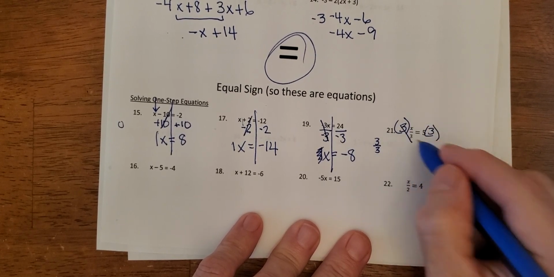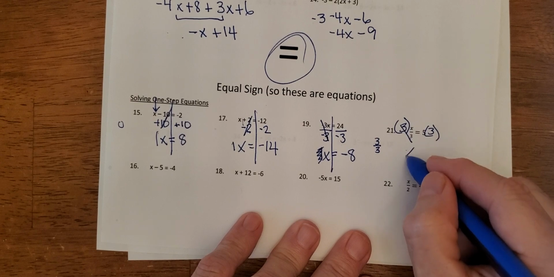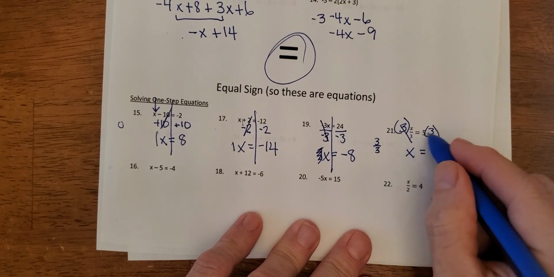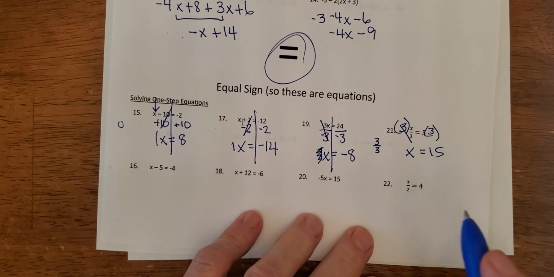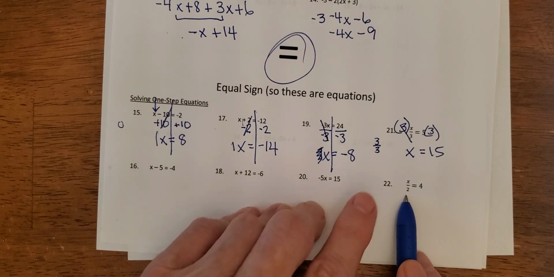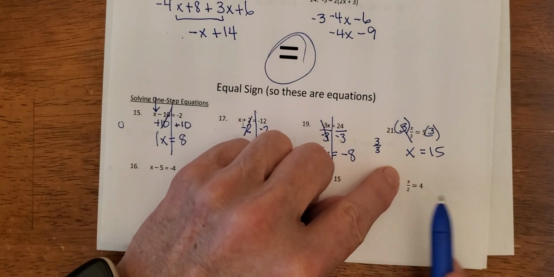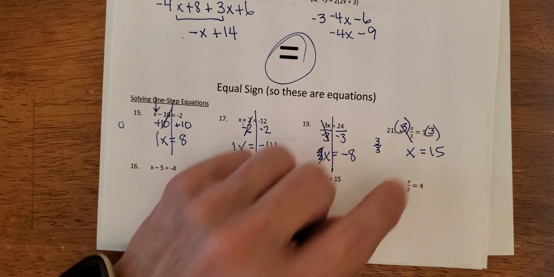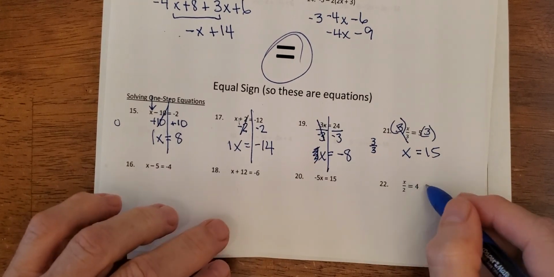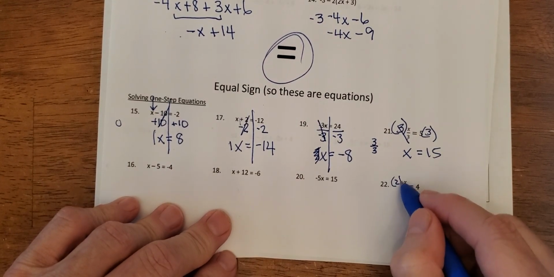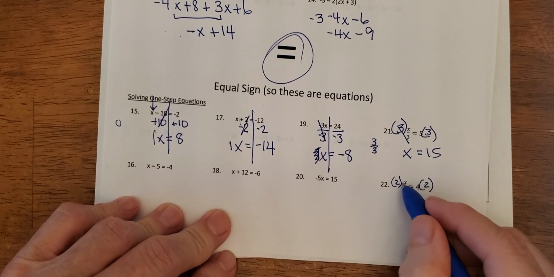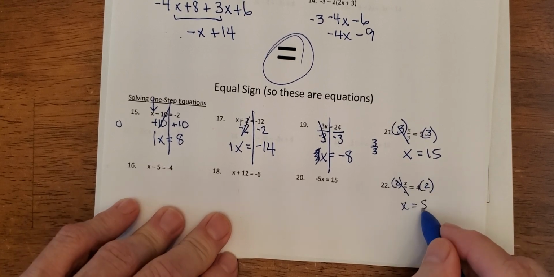So the reason they cancel is because that becomes 1, and it's 1x, but I'm just going to put the x. And then 5 times 3 is 15. So anytime you have a number on bottom, you need to multiply the top by that same number and then do the other side as well by that same number, right? So this right here, you'd put a 2 on top and then a 2 here, and then those would cancel and you get x is equal to 8.